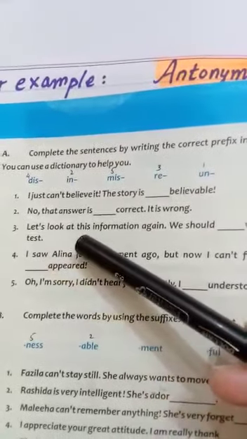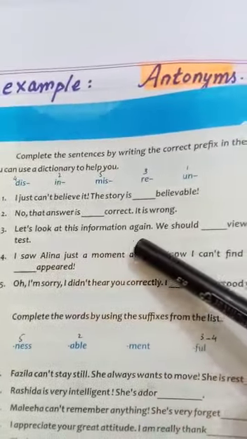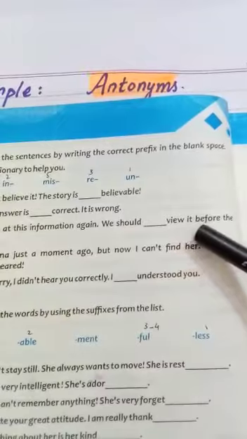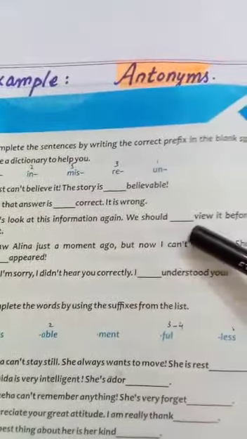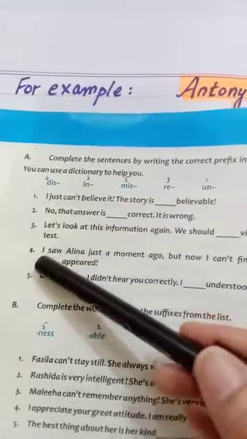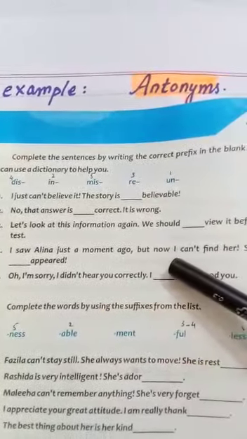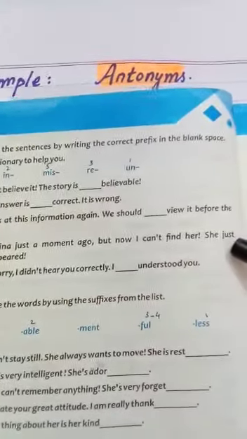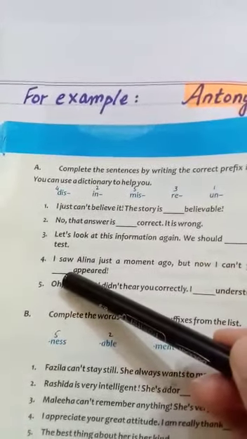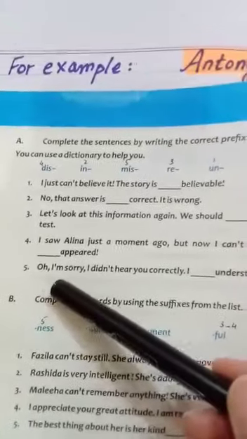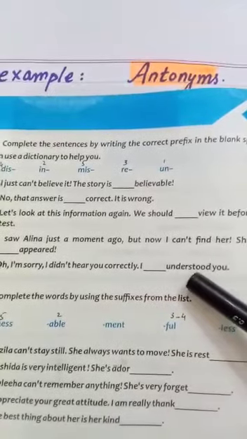Number three, let's look at this information again. We should dash view it before the test. So re comes with view. It will be review it before the test. Number four, I saw Alina just a moment ago, but now I can't find her. She just dash appeared. Disappeared. Oh, I'm sorry. I didn't hear you correctly. I dash understood you.